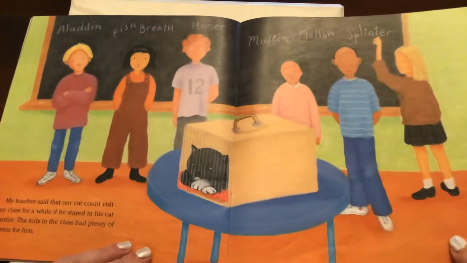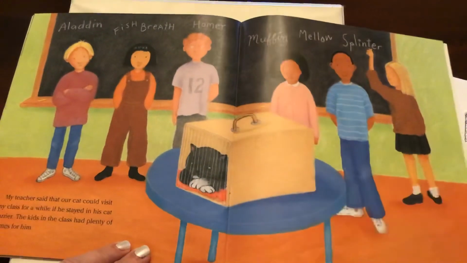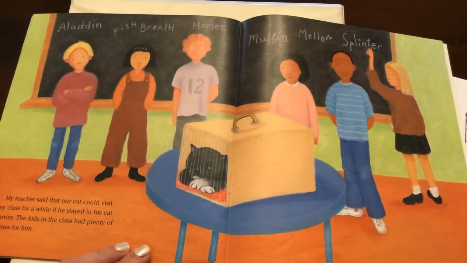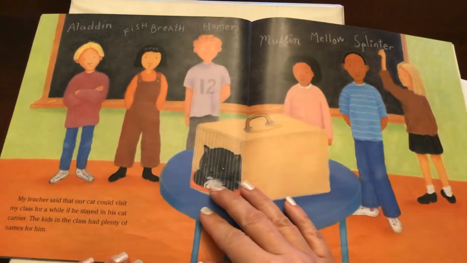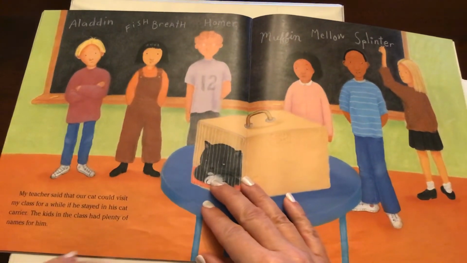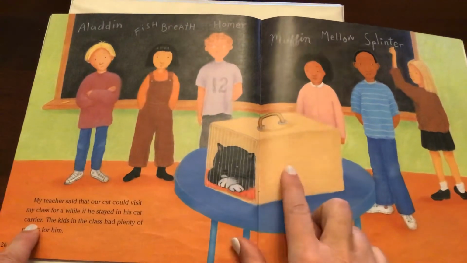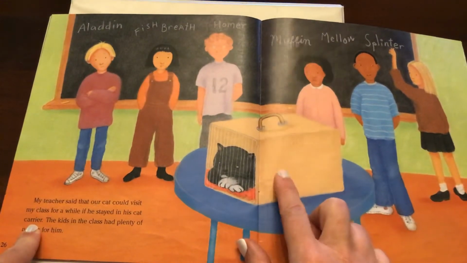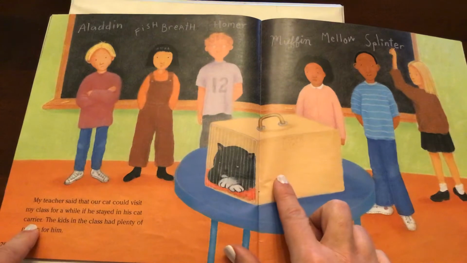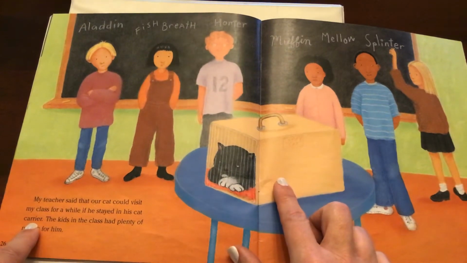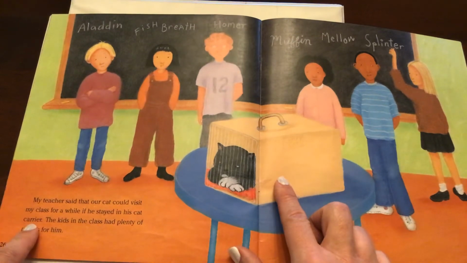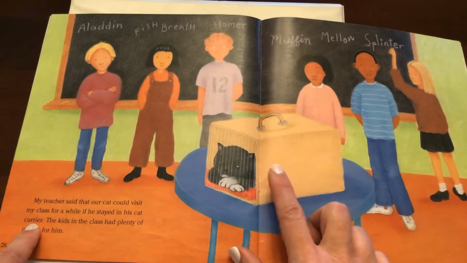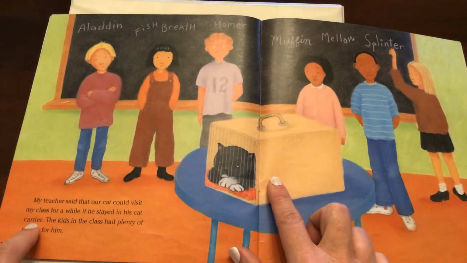Take a look here. It looks like we've got the cat in a crate, and a bunch of kids in what looks like maybe a school or classroom. Let's find the word carrier right here. This is a cat carrier. I just called it a crate, but anytime I take my cats out of the house, I put them in a crate because they're hard to hold on to. They wiggle around a lot. So we'll see what's going on in the classroom here.